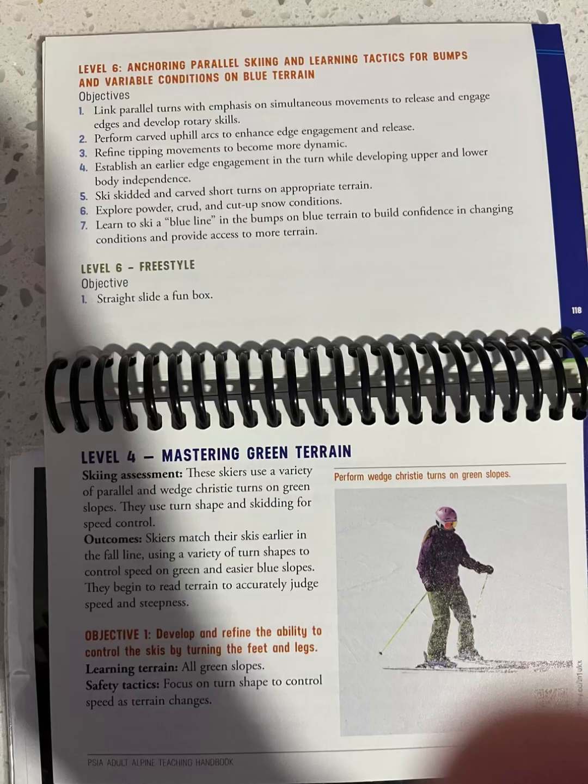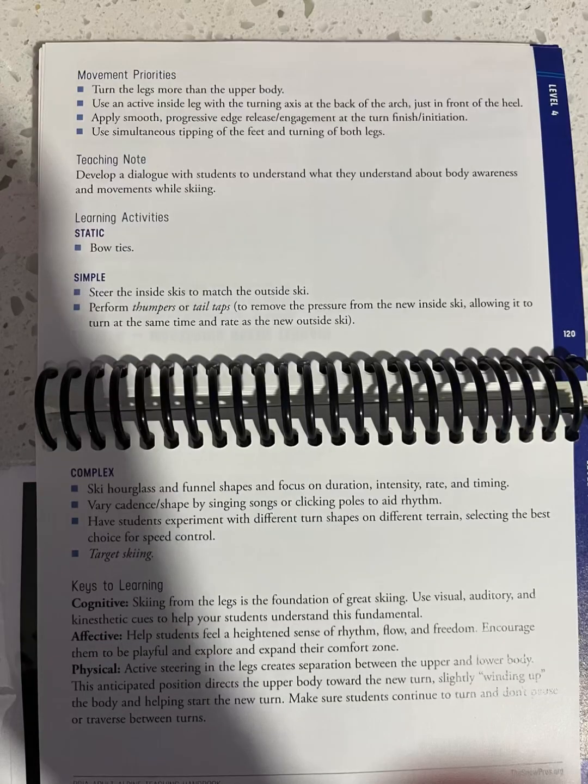Teaching note. Develop a dialogue with students to understand what they understand about body awareness and movements while skiing.